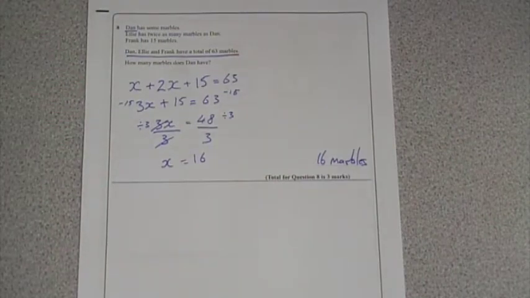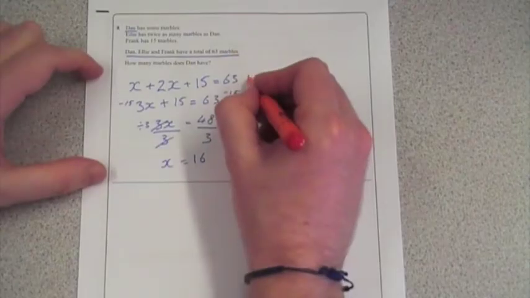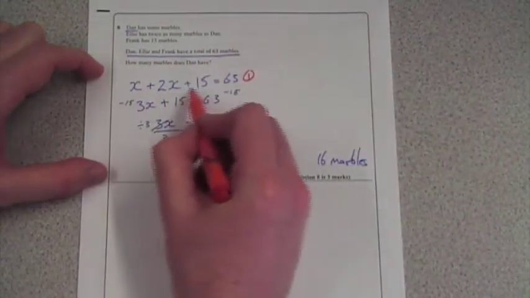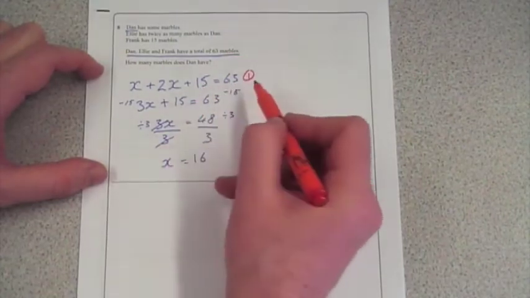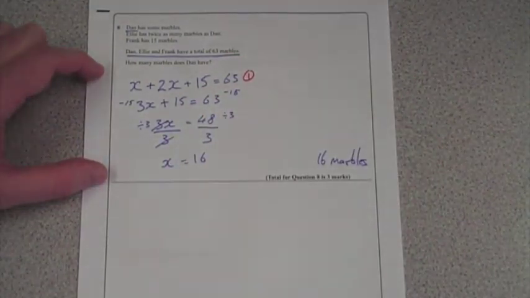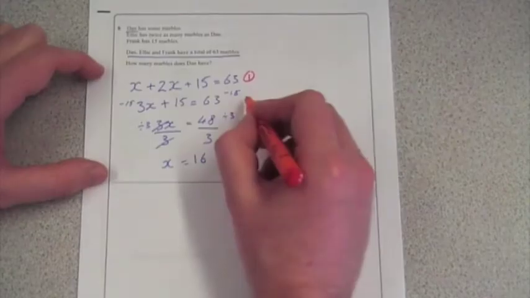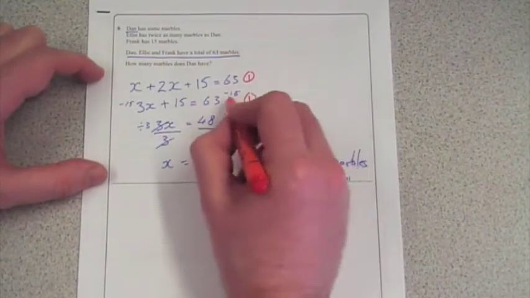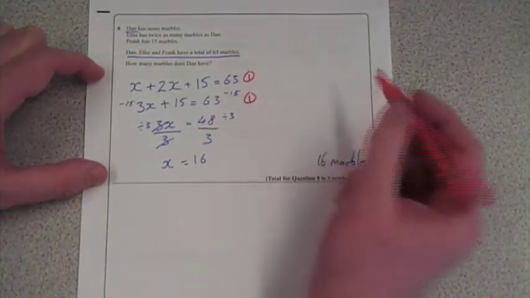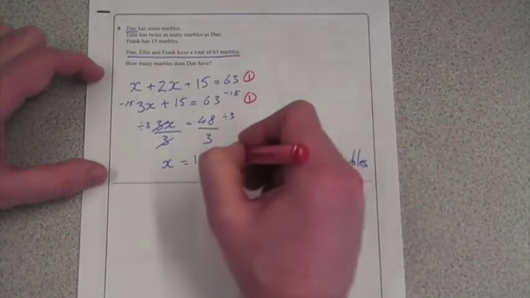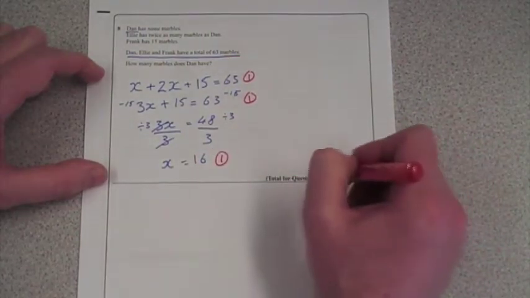The marking scheme for this is as follows. You get 1 mark for the initial equation of x plus 2x plus 15 equals 63. You get another mark for subtracting our 15, and then you get the third mark for solving the equation, getting 16.